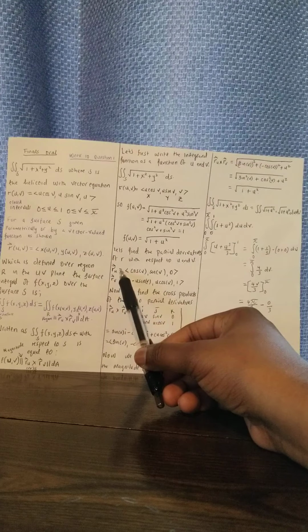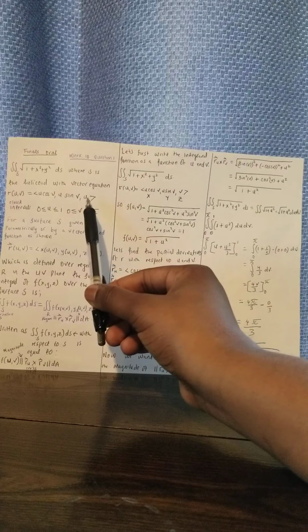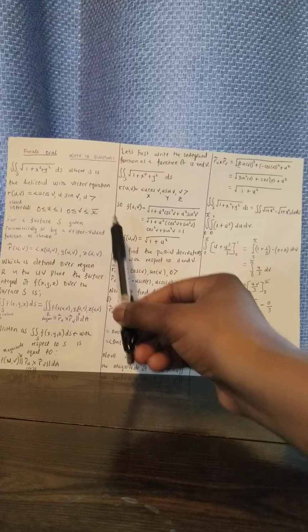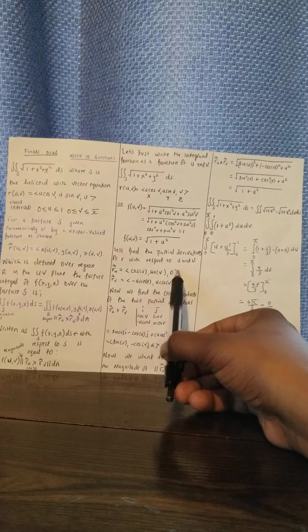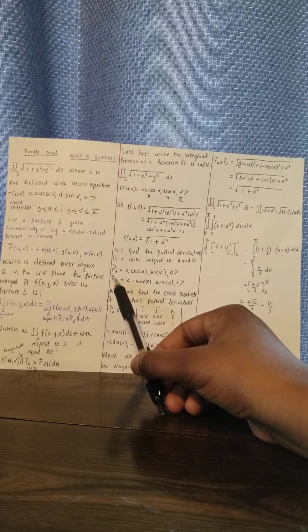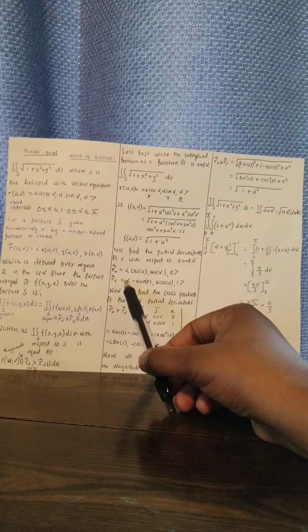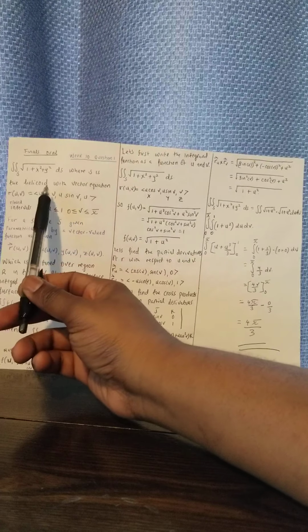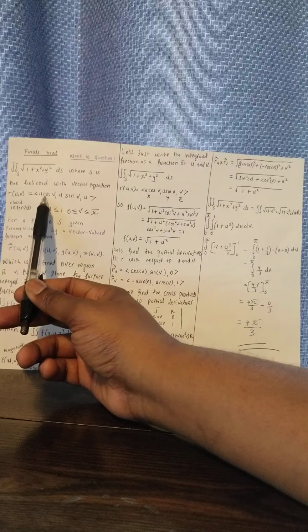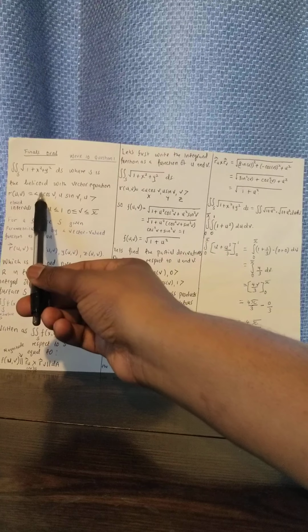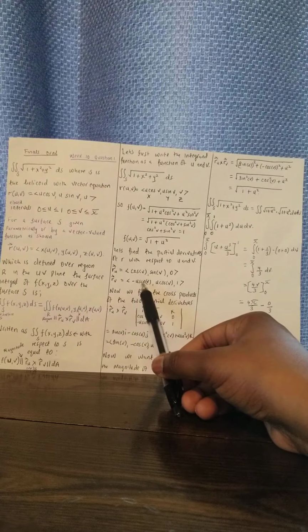And the derivative of v with respect to u is 0, so we have 0 there. Then we come to our partial derivative with respect to v. For u cos v, the derivative of cos v is minus sin v, multiplied by the constant u, so we have minus u sin v.